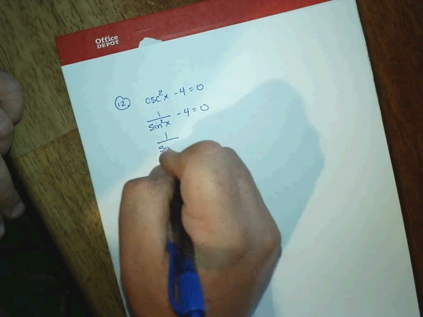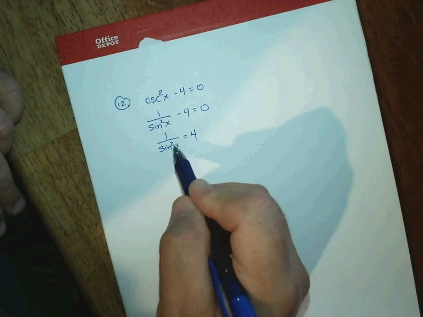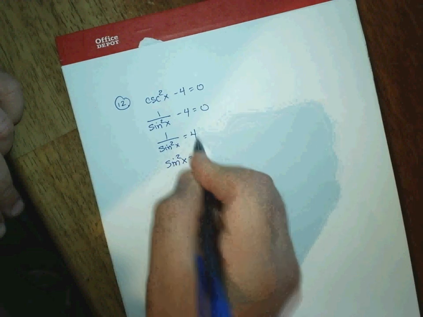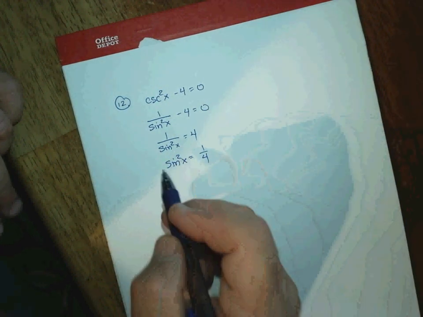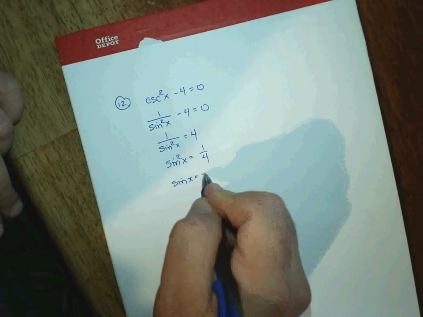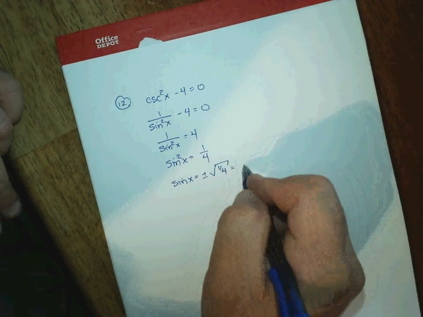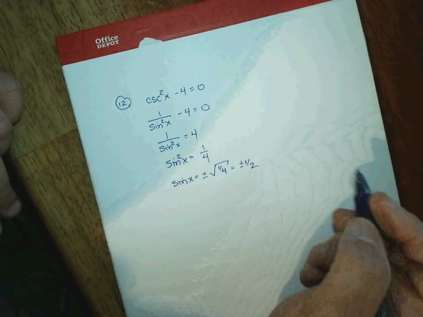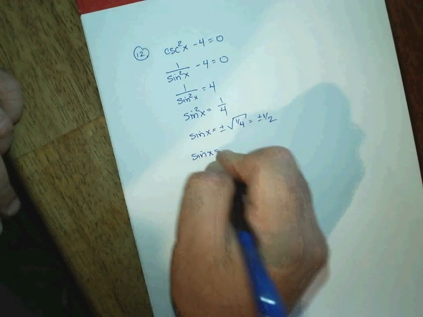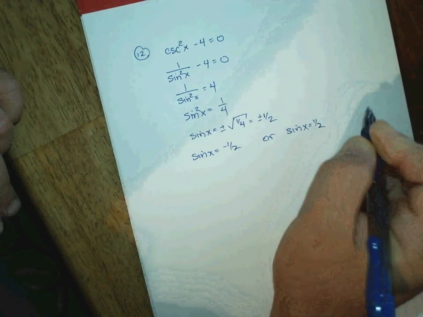If I add 4 to both sides of this equation, I get this. And now realize that the way to solve for sine, to do it simply, would be to flip this. So flip this fraction, and flip this fraction. Now, to solve for the sine, you want to get rid of the square. You take the square root, plus or minus the square root of a fourth. Now, the square root of a fourth is a half, so you're getting plus or minus 1/2, meaning we have two solutions for sine of x. Sine of x is negative a half, or sine of x is positive 1/2.